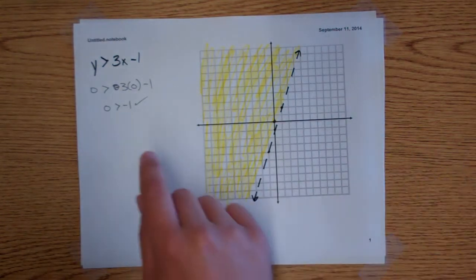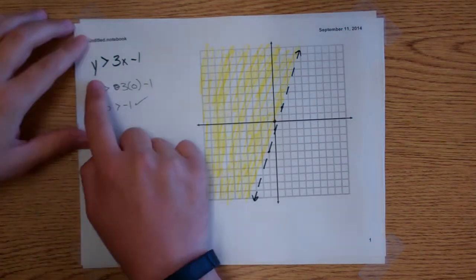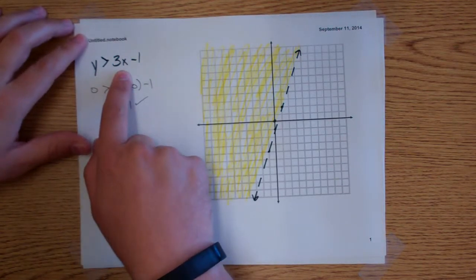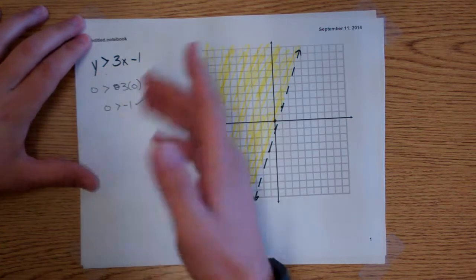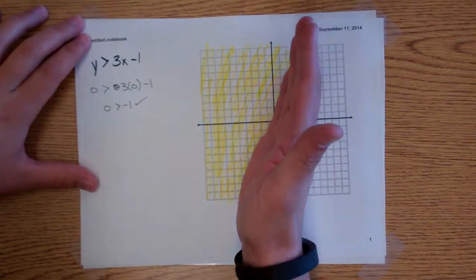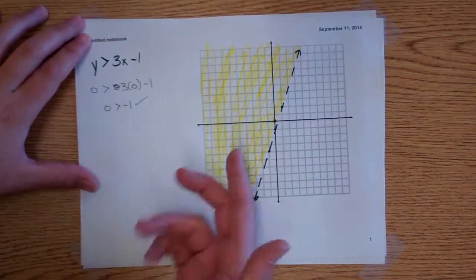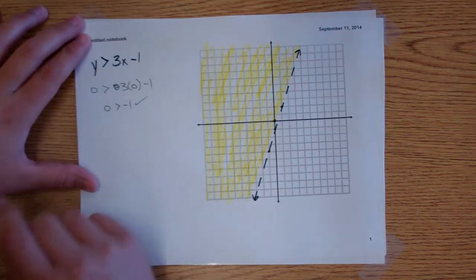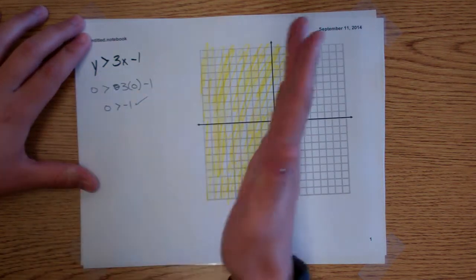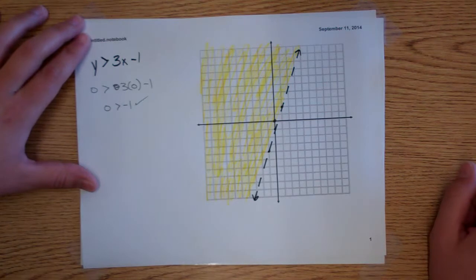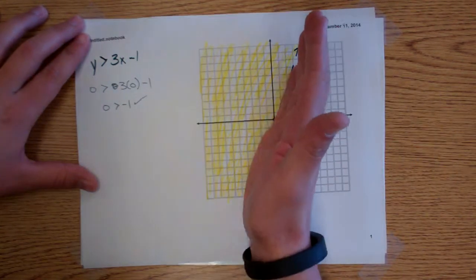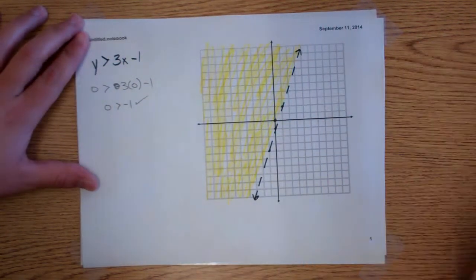Now, there's a little shortcut to this. You see how y is greater than the inequality? Well, if y is greater, you shade above the line. So see how we kind of shaded above it? If this is less than, you shade below it. All right? Greater, you shade above. Less than, you shade below.